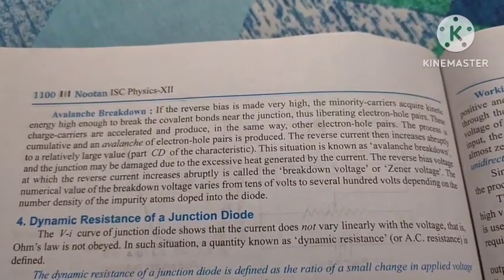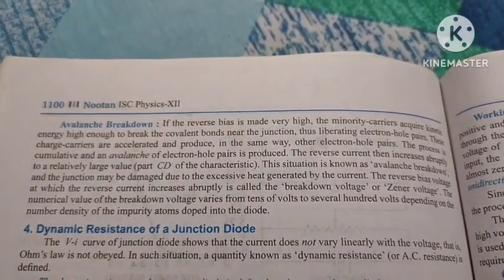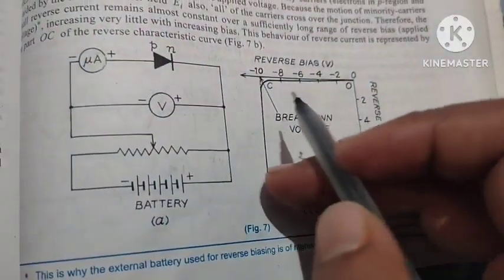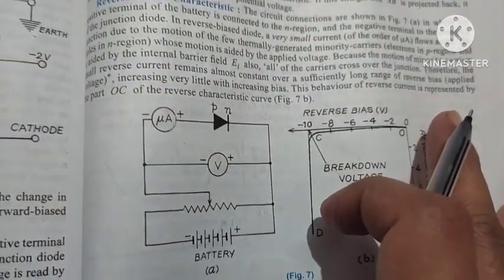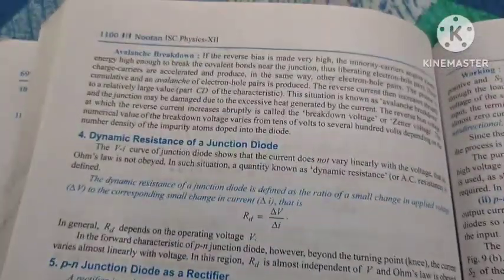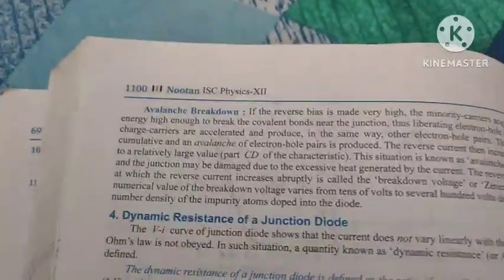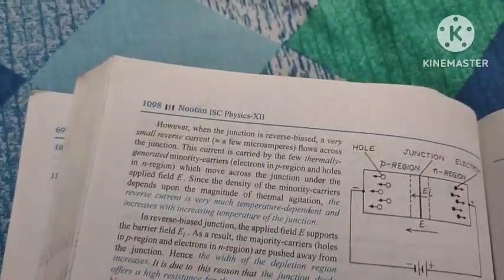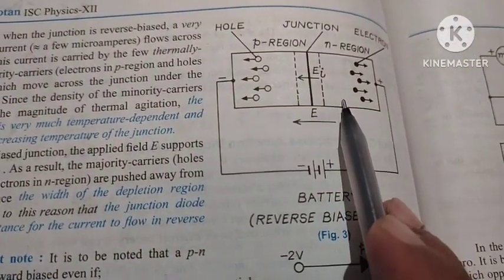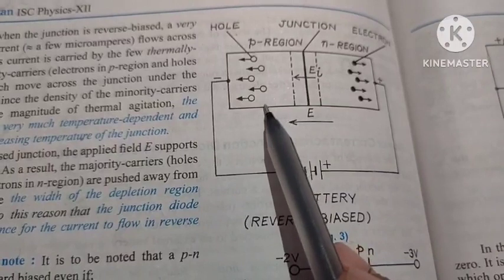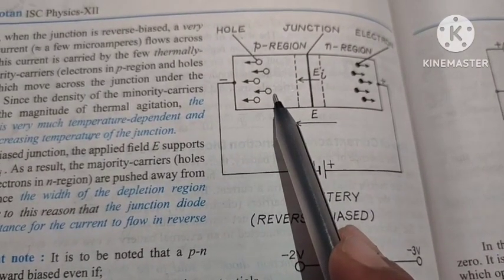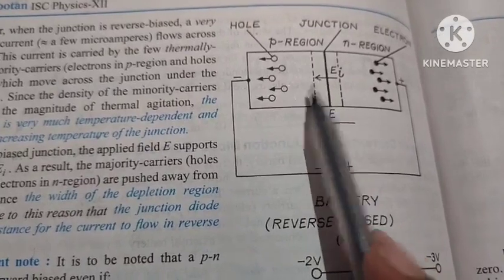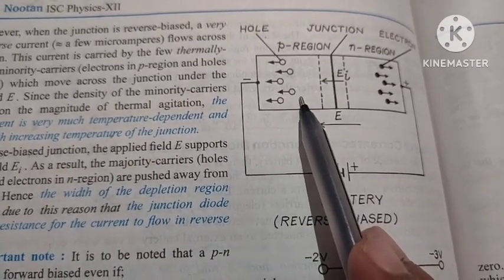What is avalanche breakdown? If you increase the reverse bias, here we have increased up to -10 volt. If you are increasing the reverse bias to a very high voltage, then what will happen? Then minority charge carriers will gain more kinetic energy. If they gain more kinetic energy, in this case the charge carriers are electrons, they collide with the atoms and break the covalent bond. Once they break the covalent bond, they will create more electrons and holes.